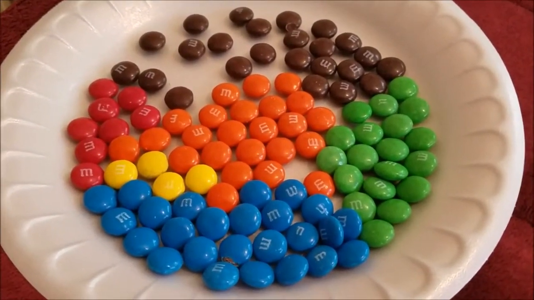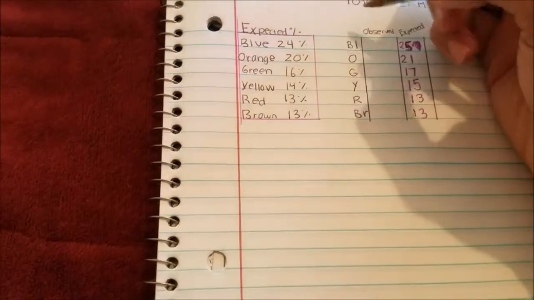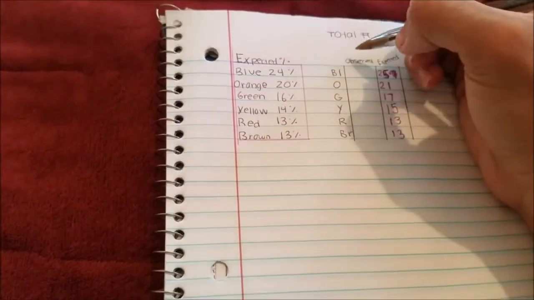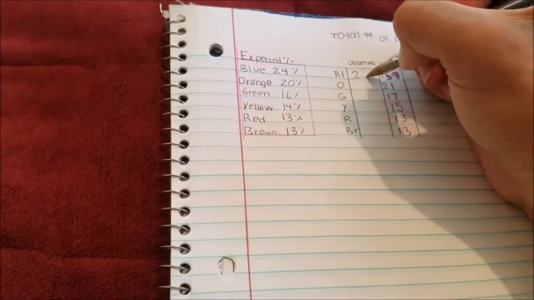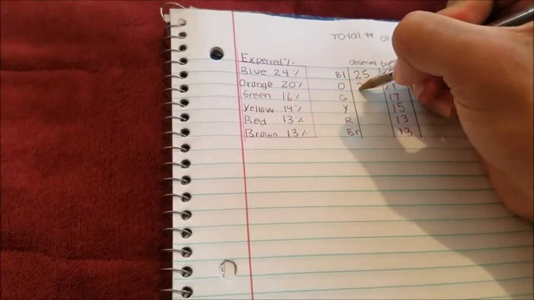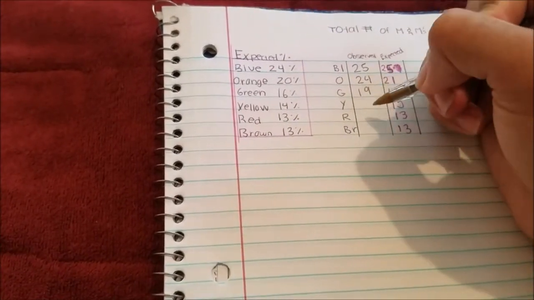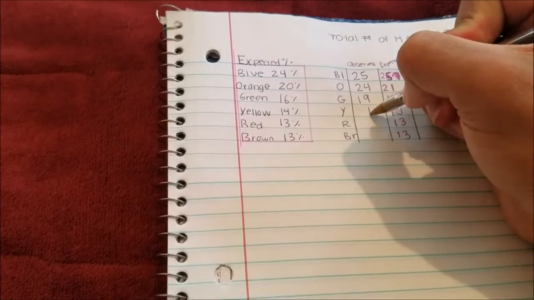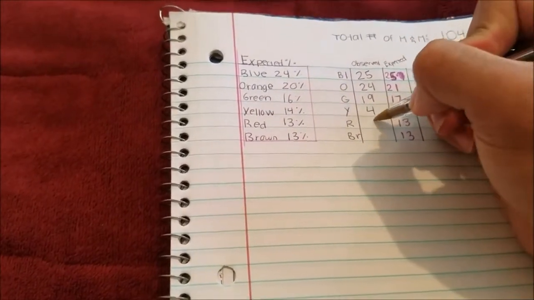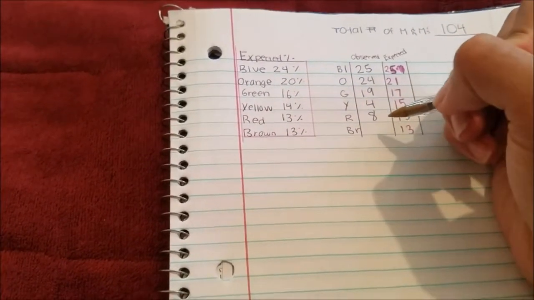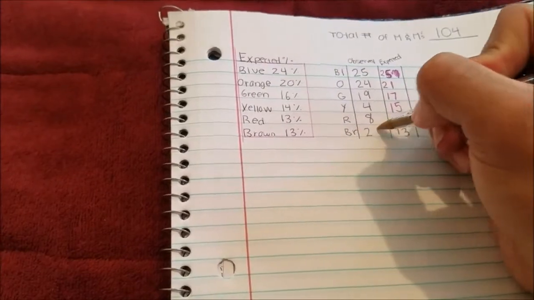So now I'm going to write these down under my observed. So we got 25 blue, 24 orange, 19 green, 4 yellow, 8 red, and 24 brown.